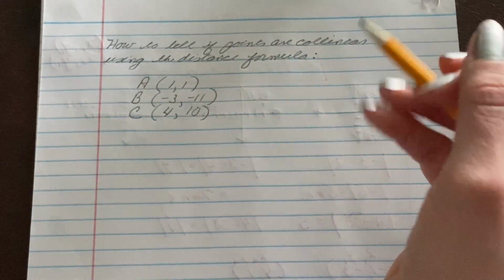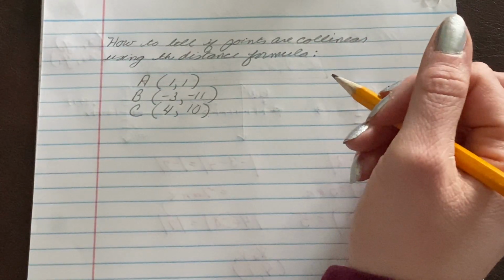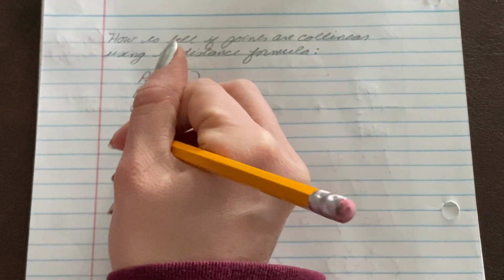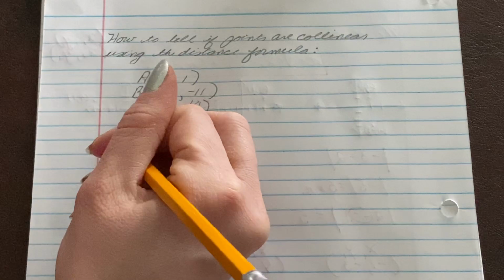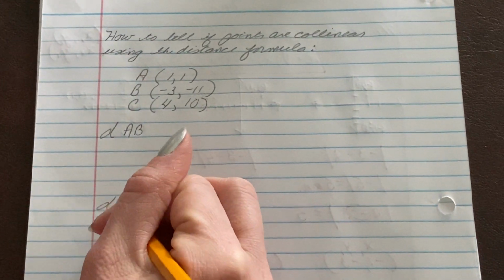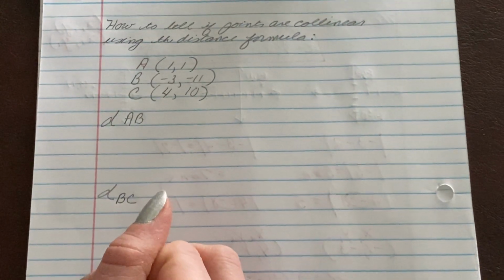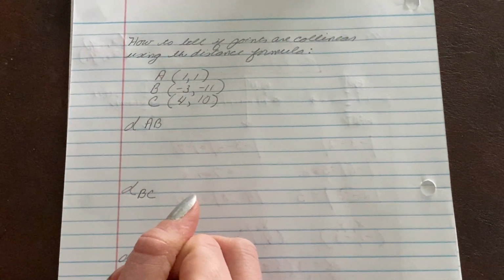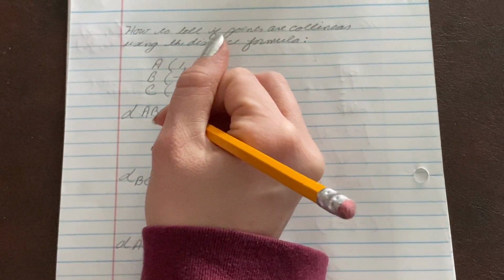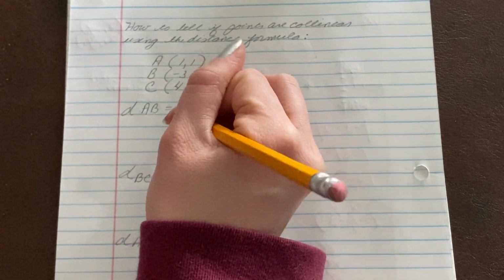Therefore, I'm going to look at the distance between points A and B, the distance between points B and C, and the distance between points A and C. I know this is tedious, but do your best.